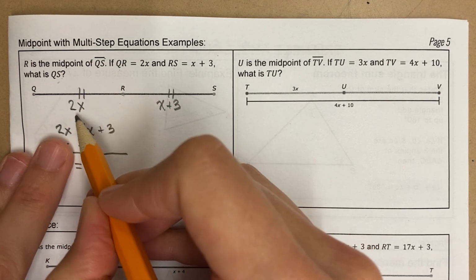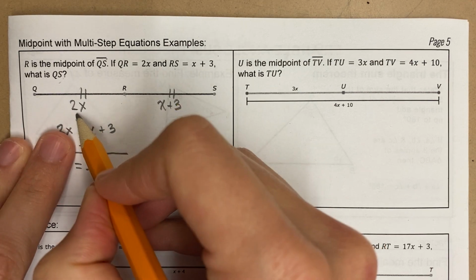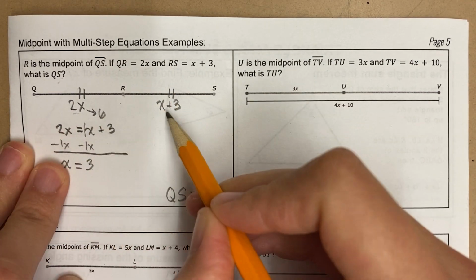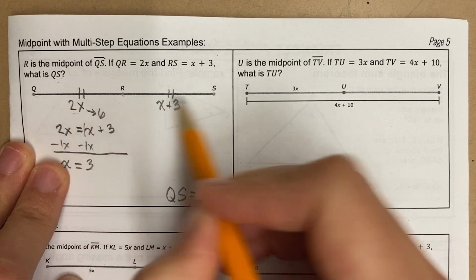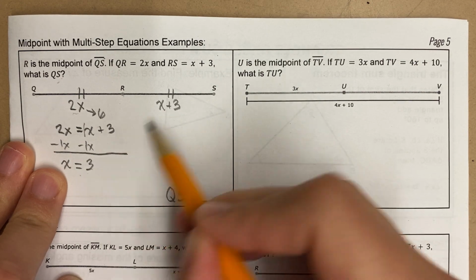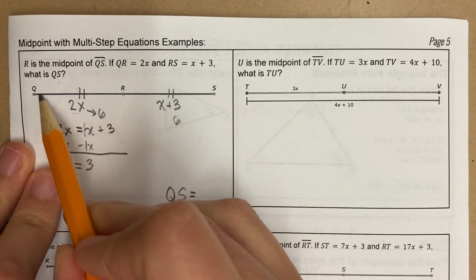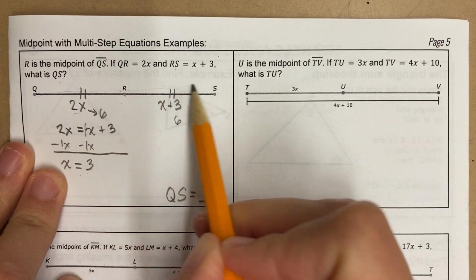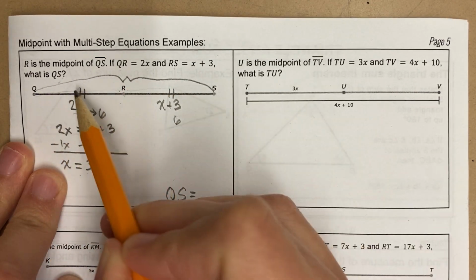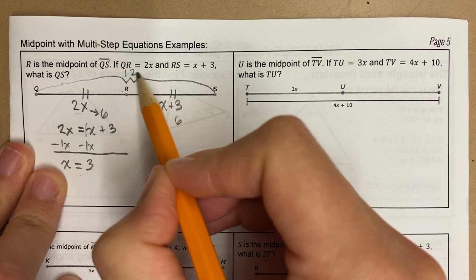2 times x, right? That's 2 times 3. So this equals 6. And look, this should be the same, right? We know that these two segments are the same, so if I've done everything right, these two are the same. So this is x plus 3, so that's 3 plus 3. Oh, this is also 6. So this length is 6, and this length is 6. And I'm being asked for this whole length, so that's 6 plus 6, right? Or 6 times 2, which is 12.